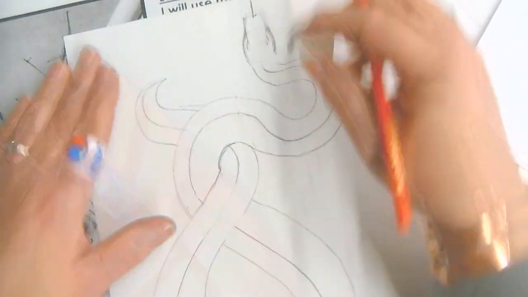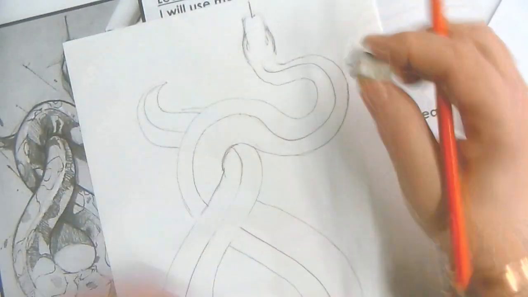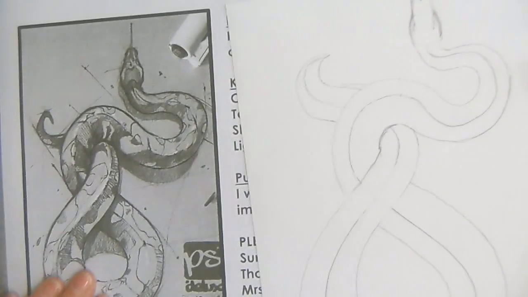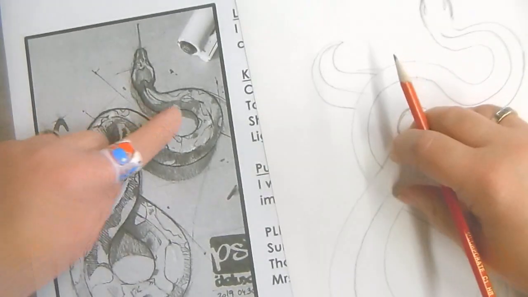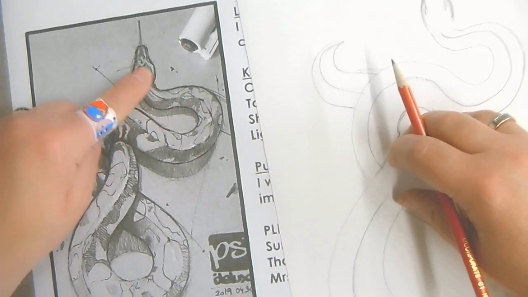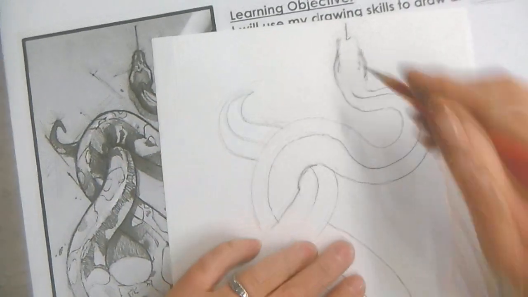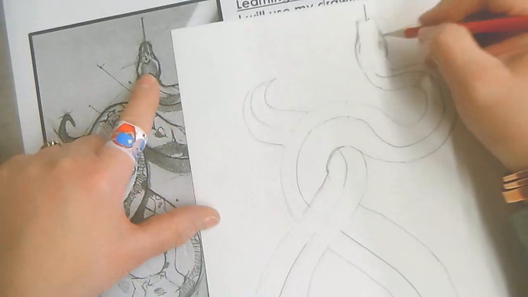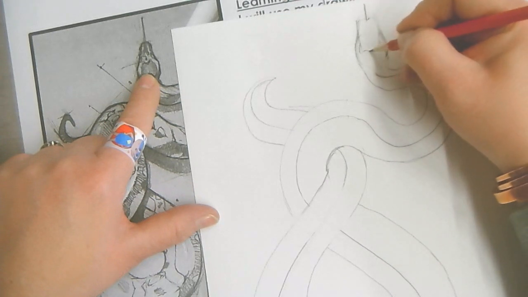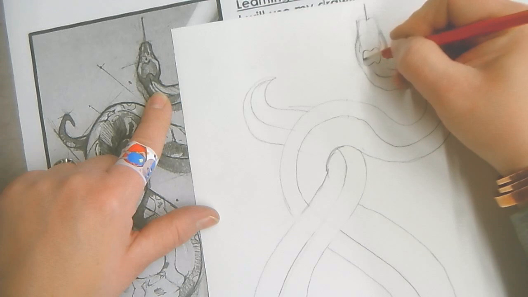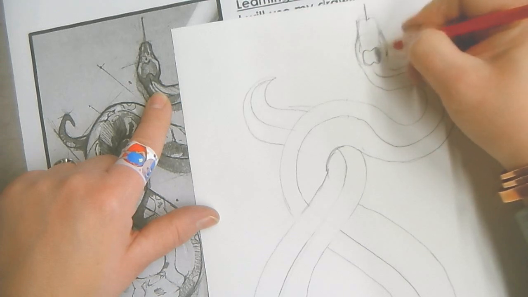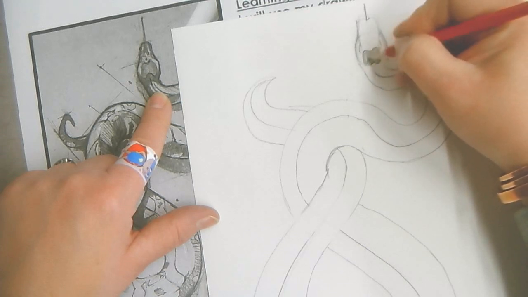Make sure it's nice and tidy. So if you look at the original artwork, you can see there's quite a lot of detail in the actual body of the snake. So I'm going to draw some of those patterns. So what looks like a flattened shape like so, I'm going to render them as I go along, like so.